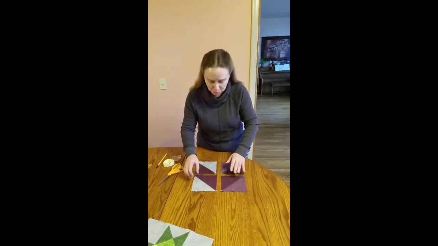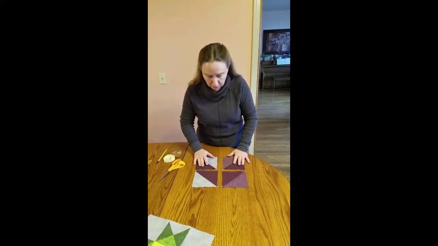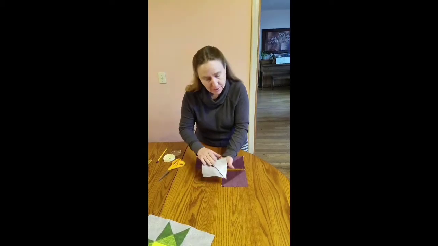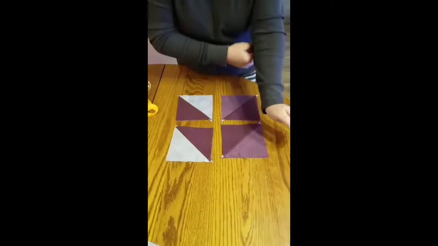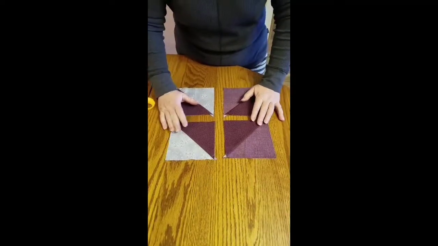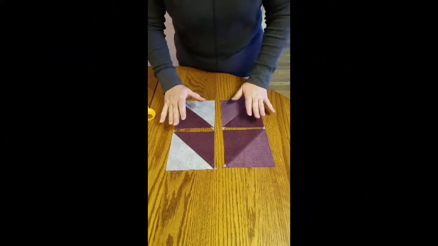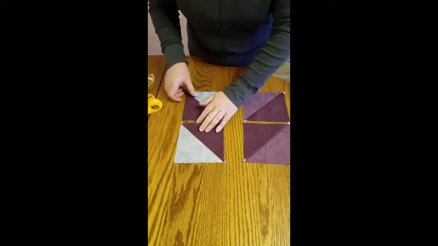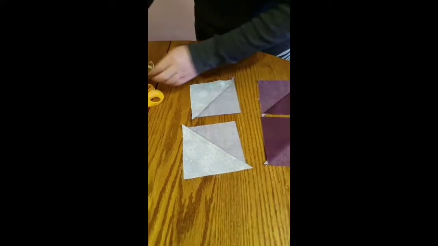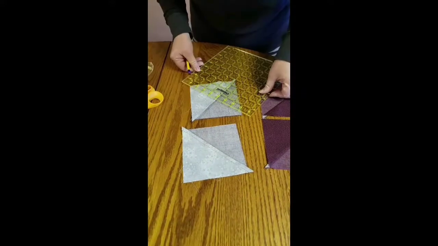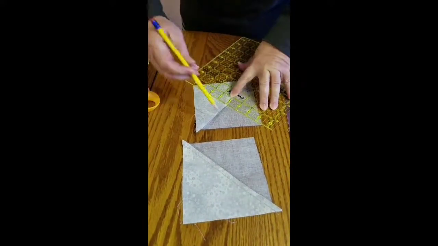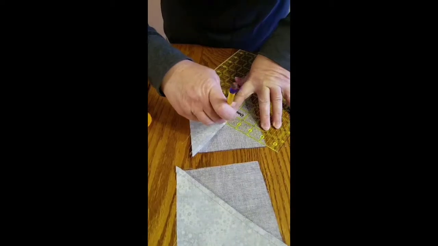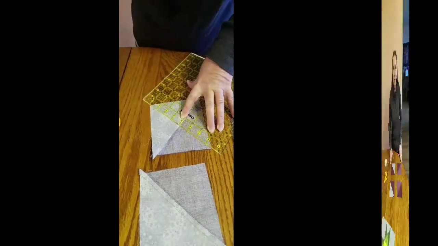So here they are, sewn and pressed. And on all 4 of these, when I press the seam allowance, I pressed it towards the darker fabric. That should allow them to nest together better when I put them together. Anyway, you take either these 2 blocks or these 2, it doesn't matter. You're going to flip them over and do just what you did last time, where you draw a line from one corner to the other. I'm going to go ahead and do that for both of them.